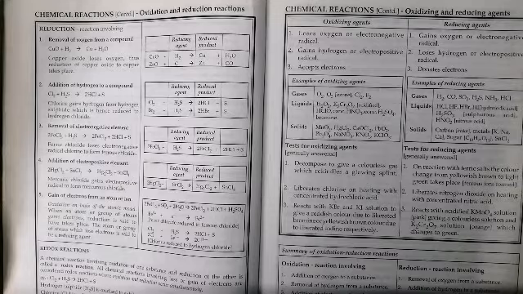Number 3, removal of electronegative element. Let's take a look at the reaction. Ferric chloride, when reacted with hydrogen sulfide gas, gives you ferrous chloride, hydrogen chloride plus sulfur. So the reduced product is ferrous chloride.